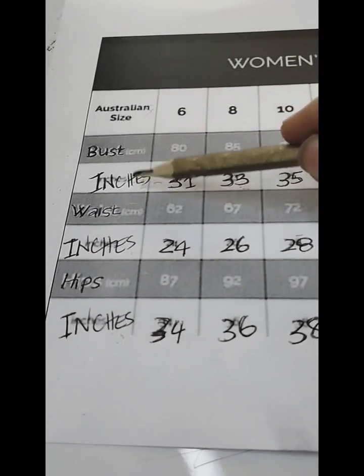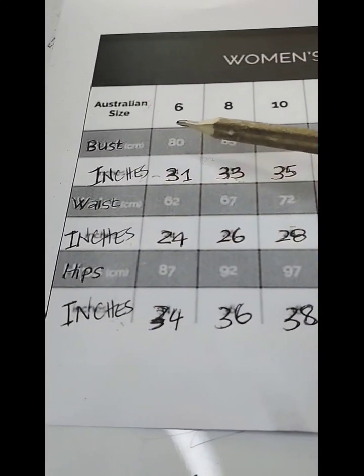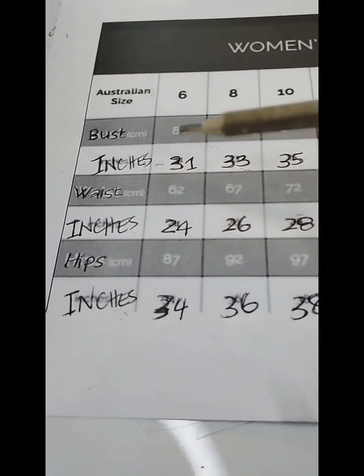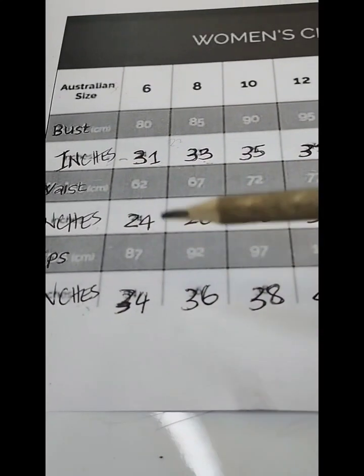So for bust in inch, for size 6 is 31. For size 6, waist is 24. For size 6, hip is 34. These are standard measurements that are given.